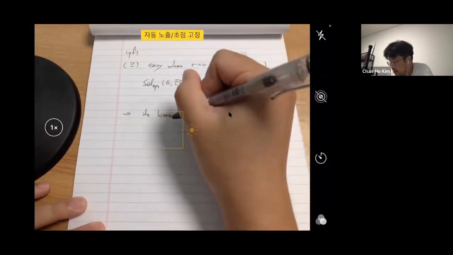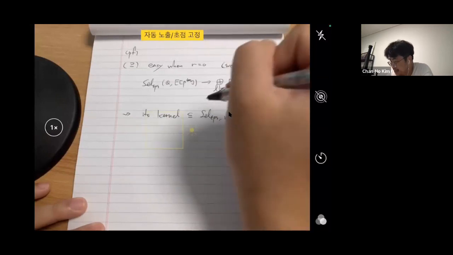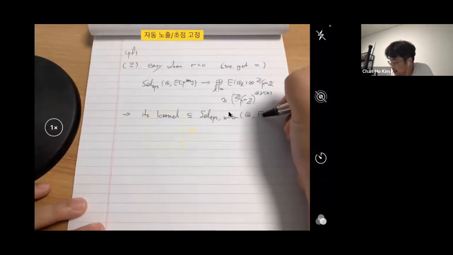In fact, it will be like a p-strict n-strict Selmer group also. So it is obviously contained in here.